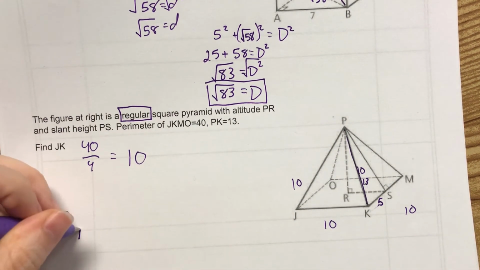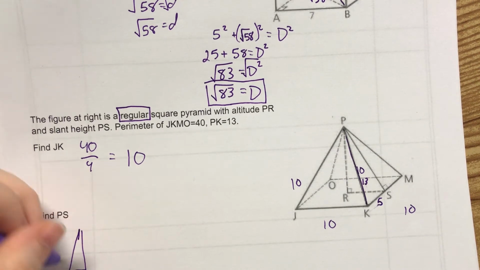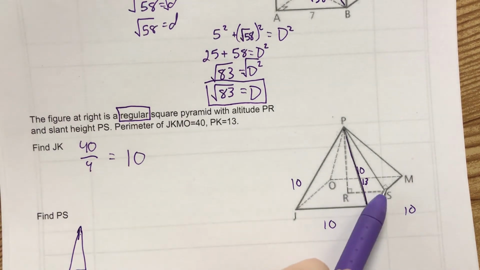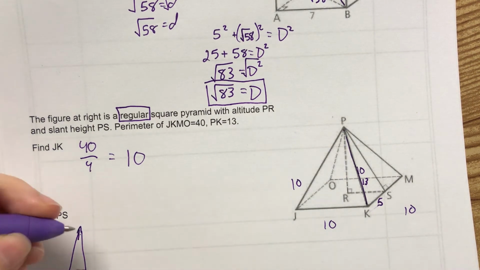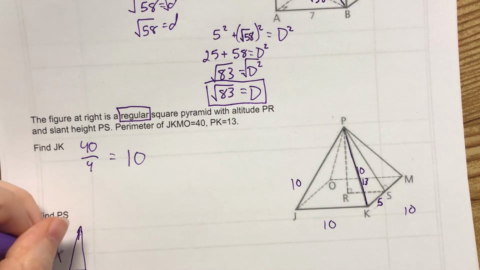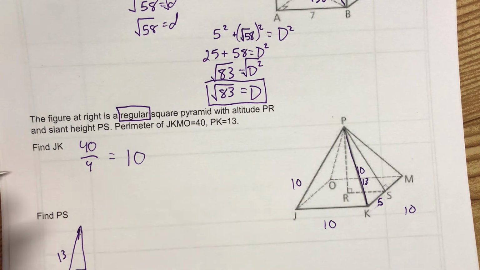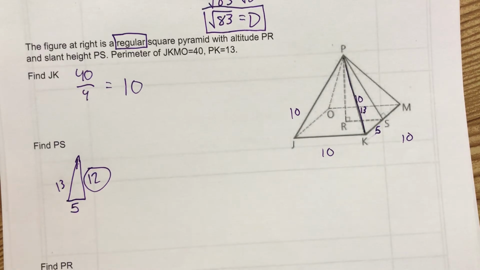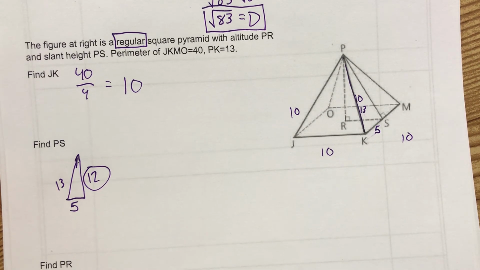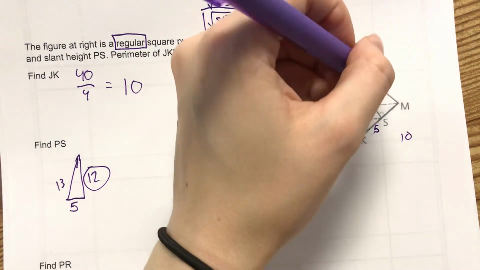Let me draw this triangle over here so you can see what I'm talking about. So this is this triangle right here. So I have 5 and I have 13. I just need that third side. It's a Pythagorean triple, so I know that third side is 12. All right, and then finally I have to find PR. So let me write in that I have 12 here for my slant height.